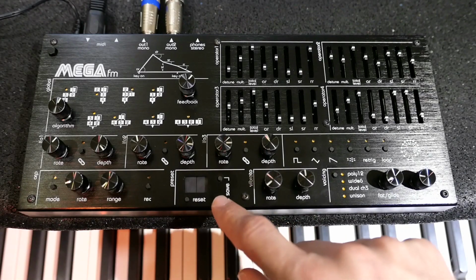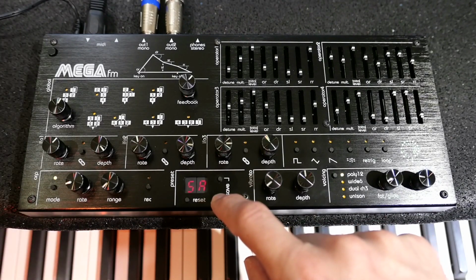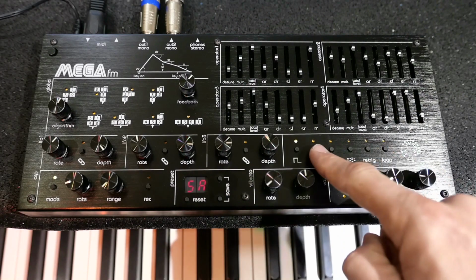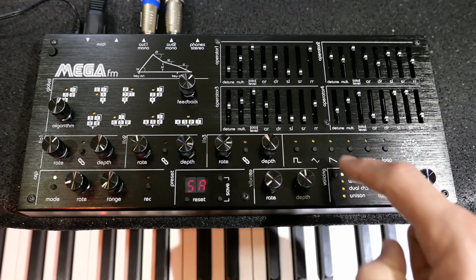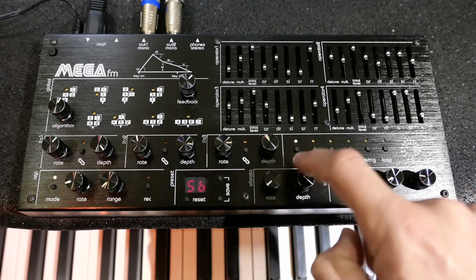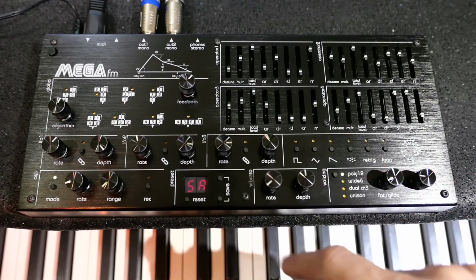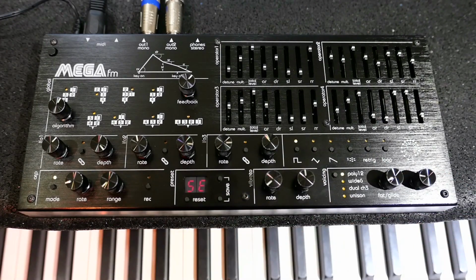To download presets from MEGAfm, hold the Preset Down button and turn it on. Use the 6 LFO buttons to choose a bank. Press the bank button again to choose between the first or second half of the bank, displayed as A or B. Finally, press the Preset Down button to send the presets out of the MIDI output. It will reboot when ready.